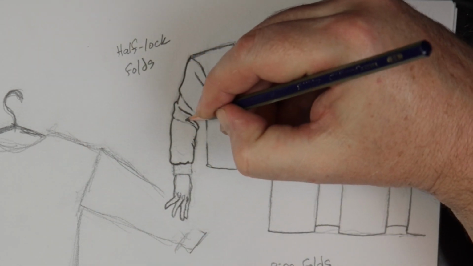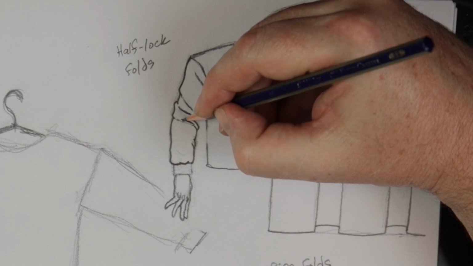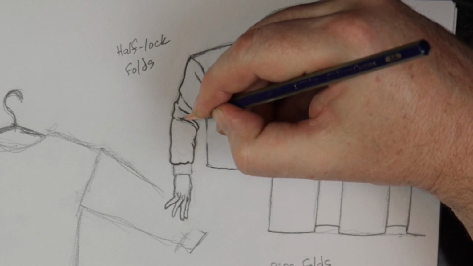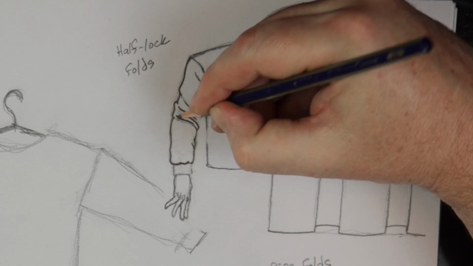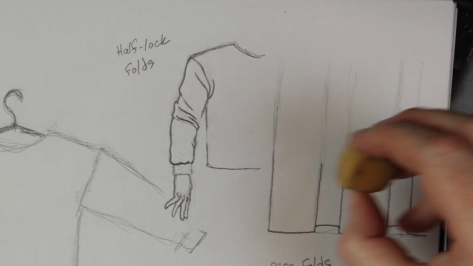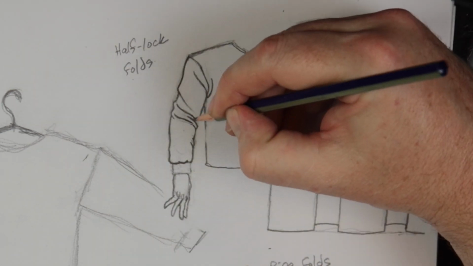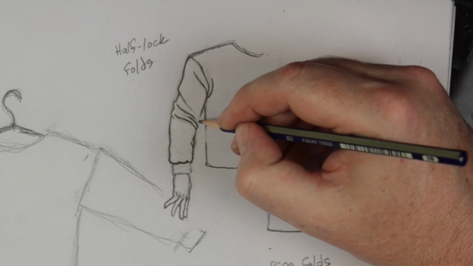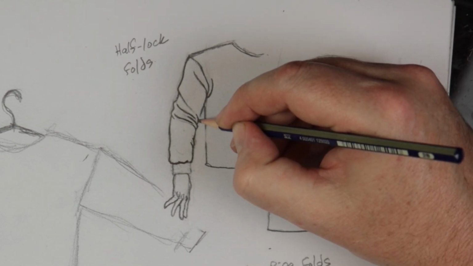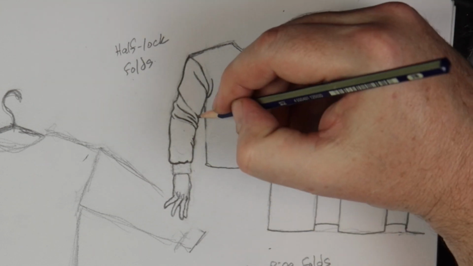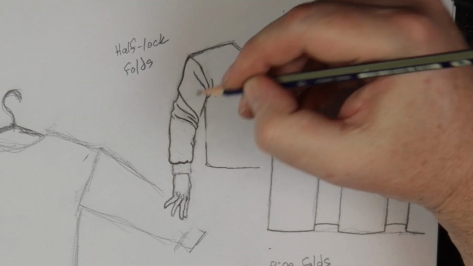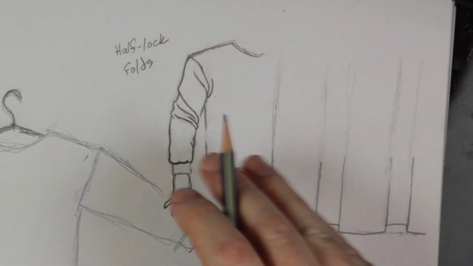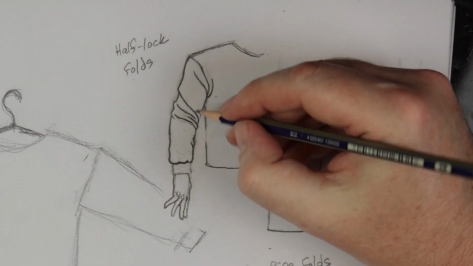I'm kind of picking and choosing where I put the fold and how long I make the line, because I don't want it to get too busy. I don't want to put folds all over this shirt, but in this instance, just enough to really sell the idea that the arm is rotating.